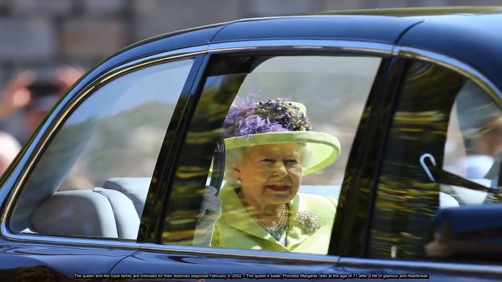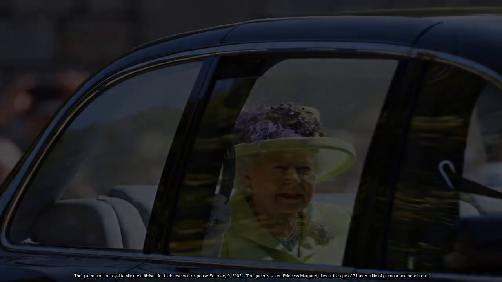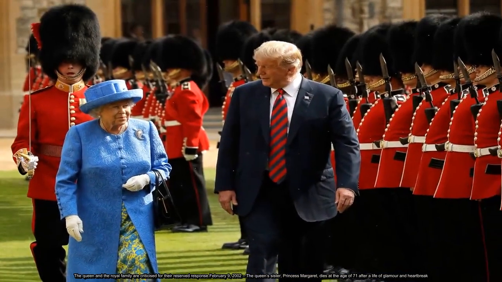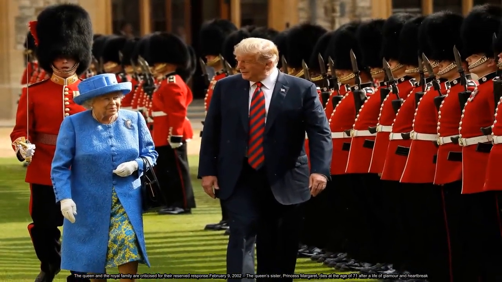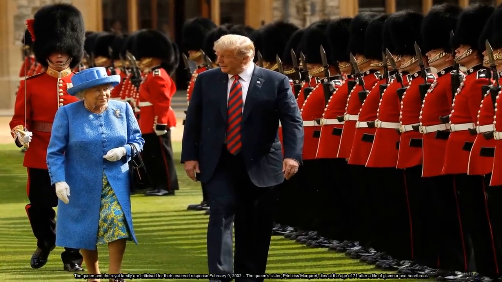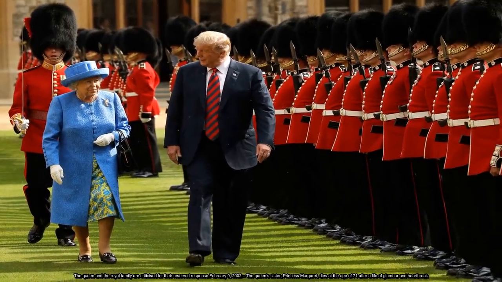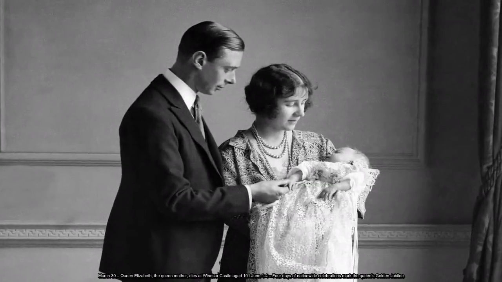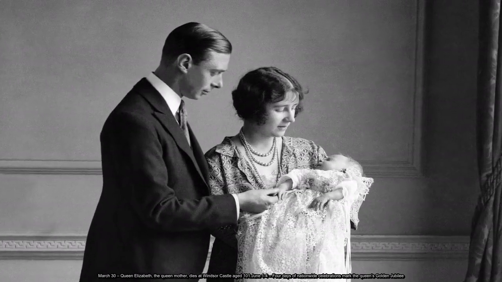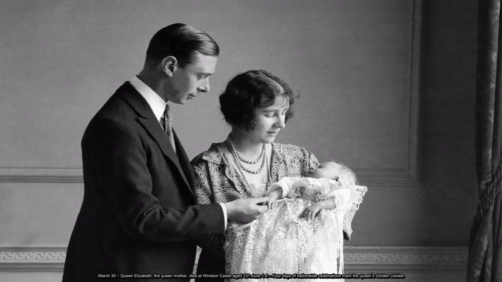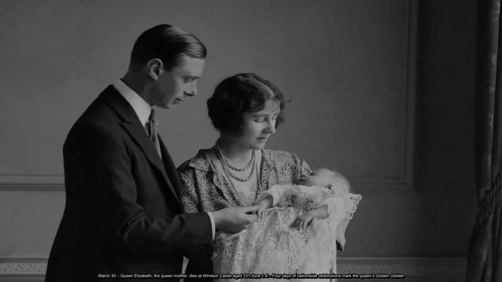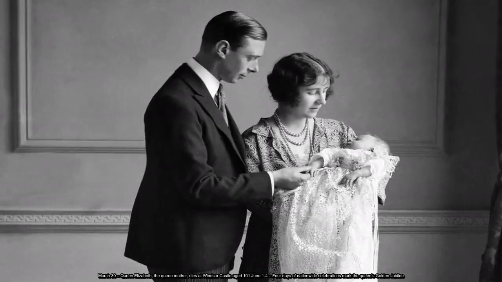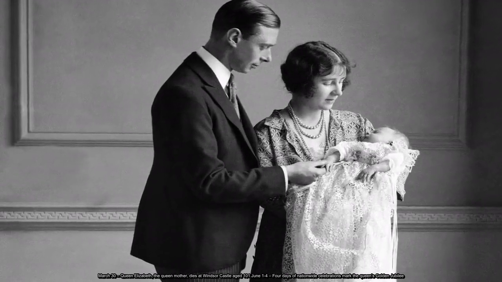The Queen and the royal family are criticized for their reserved response. February 9, 2002: The Queen's sister, Princess Margaret, dies at the age of 71 after a life of glamour and heartbreak. March 30: Queen Elizabeth, the Queen Mother, dies at Windsor Castle aged 101. June 1: 4 days of nationwide celebrations mark the Queen's Golden Jubilee.